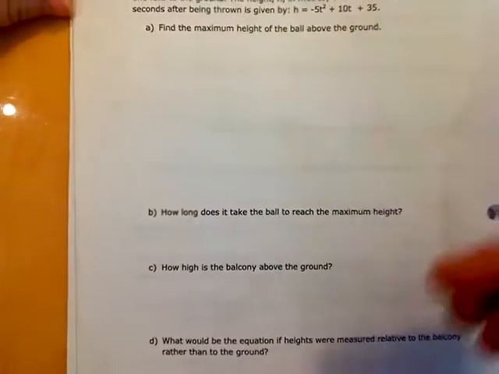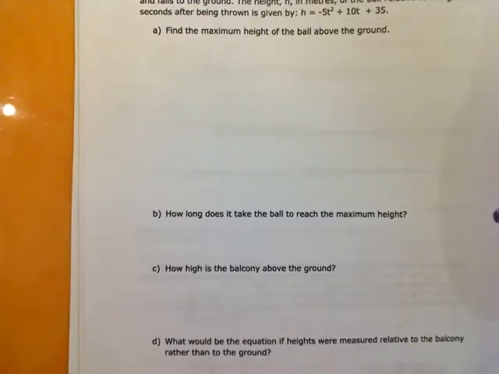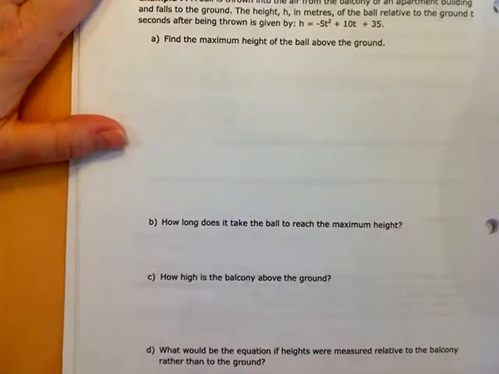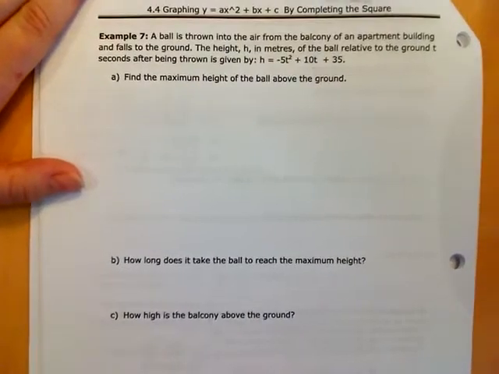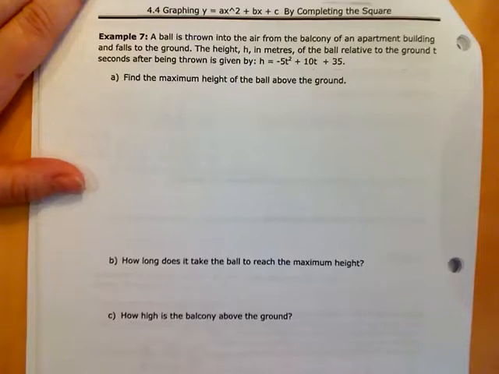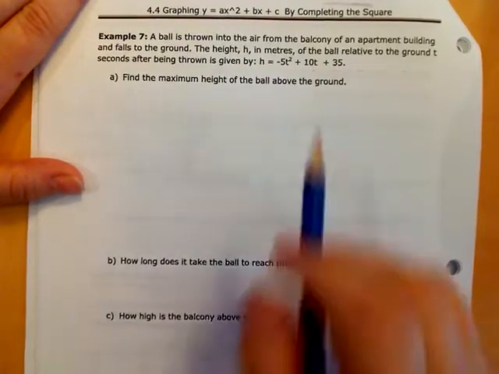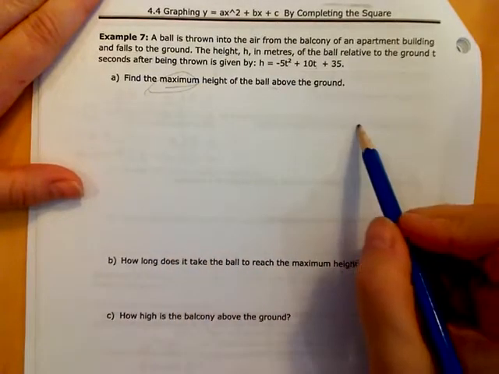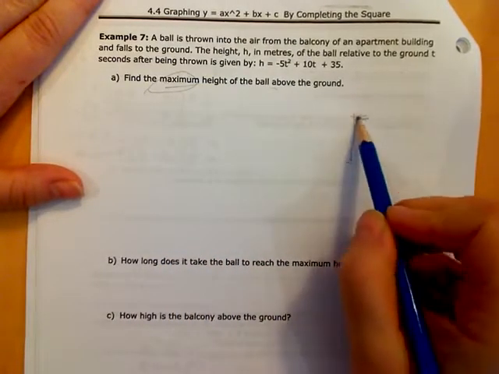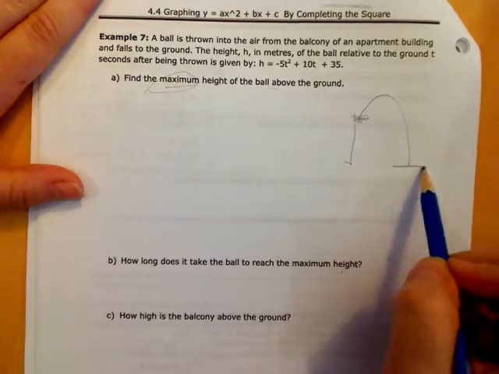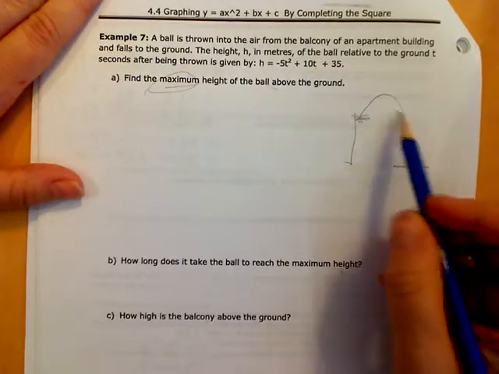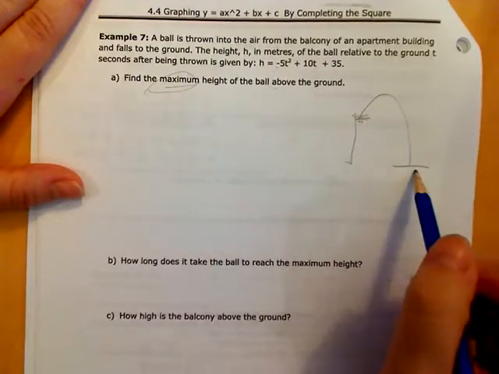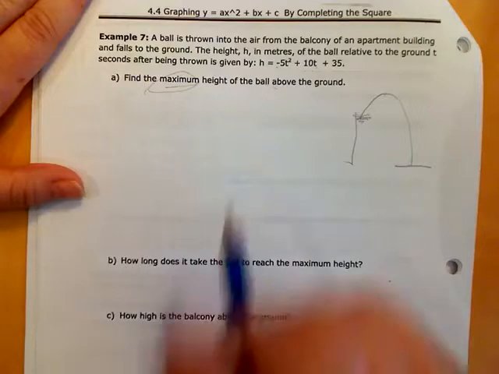A ball is thrown into the air from a balcony of an apartment building and falls to the ground. The height h in meters of the ball relative to the ground, t seconds after being thrown, is given by this. Find the maximum height of the ball. So we know what the ball looks like. Here's the balcony of an apartment building, and the ball is thrown and it goes like this, and it hits the ground. Okay, so we know we're going to have a max, and we look here and we see the negative, so we know it's a max or concave down. And we're looking for the maximum height.